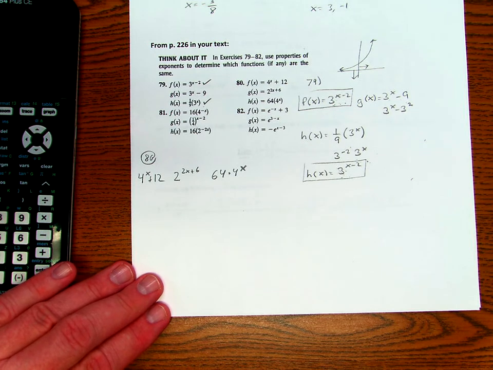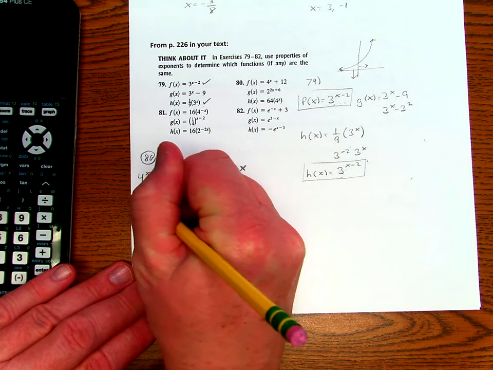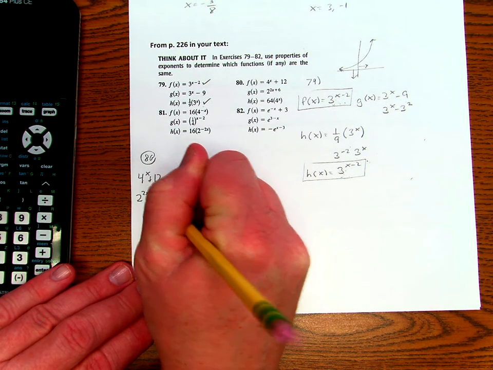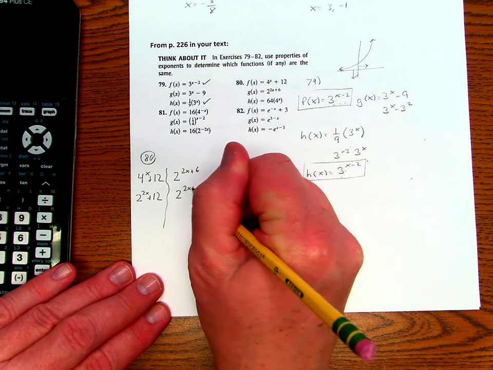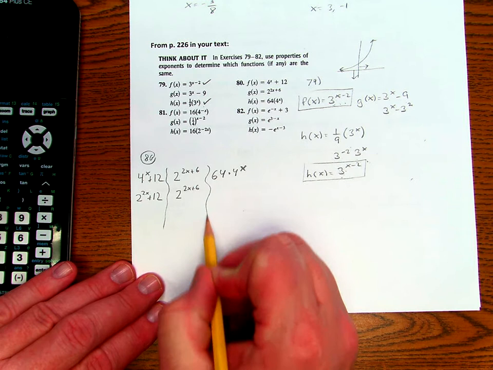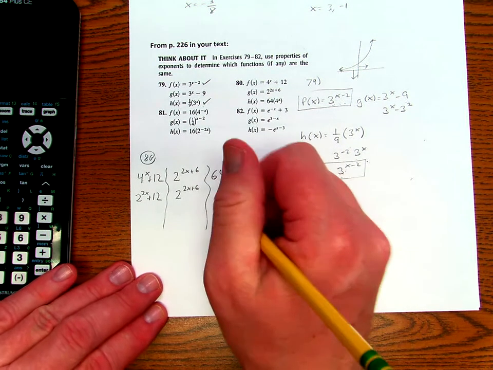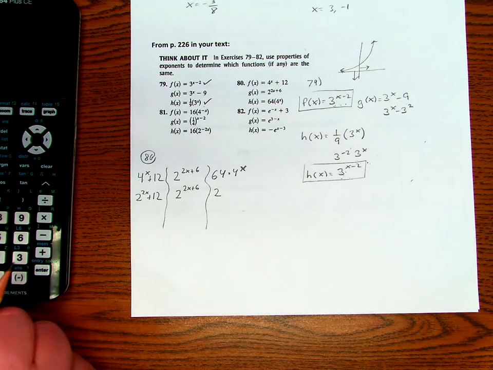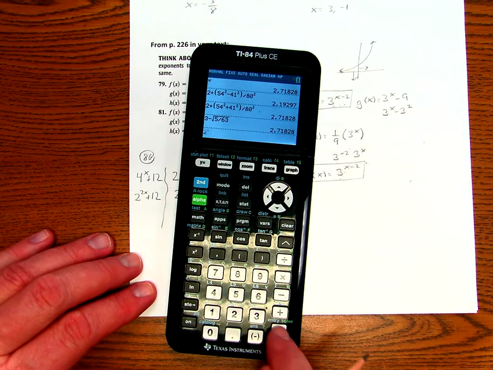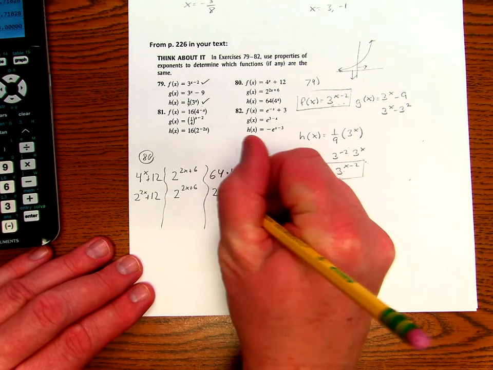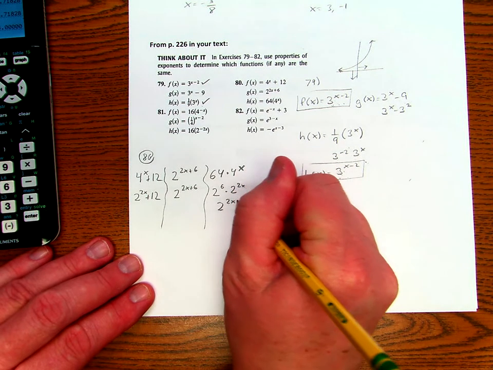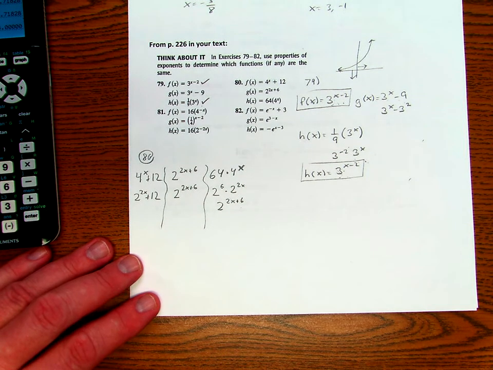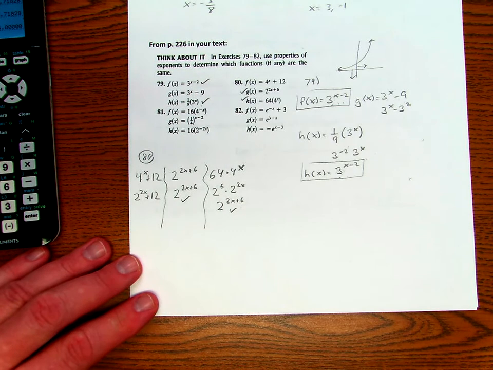Well, we can get that base 2. So that's 2 to the 2x plus 12. This is already base 2. And this one here, 64 is 2 to the 6th. That's 2 to the 2x. So this is 2 to the 2x plus 6. So that one and that one are definitely the same. G and H are the same function for number 80.